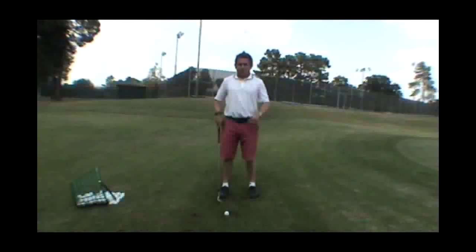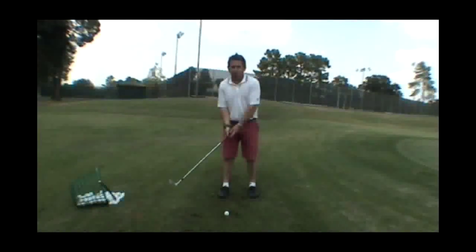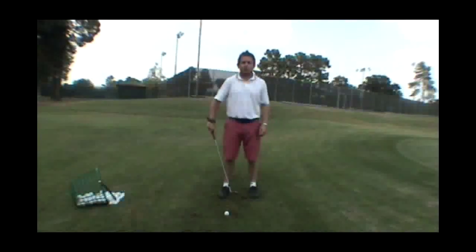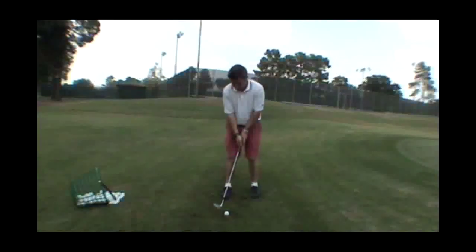under the ball. We know that the weight's not going forward, so at some point the club will slightly pass me, okay, but the right hand will still be underneath it. It won't be coming short-siding me. It'll be coming very narrow.